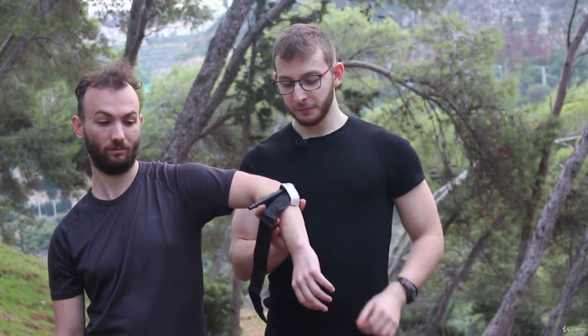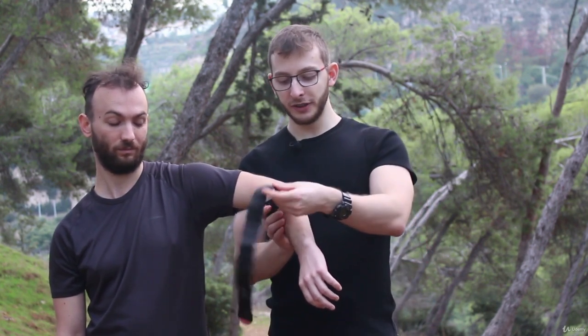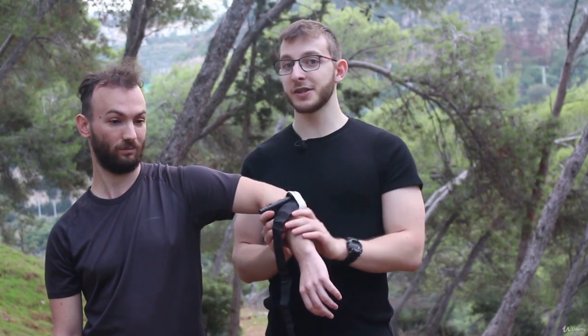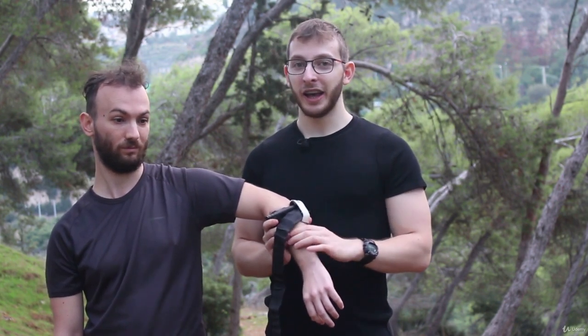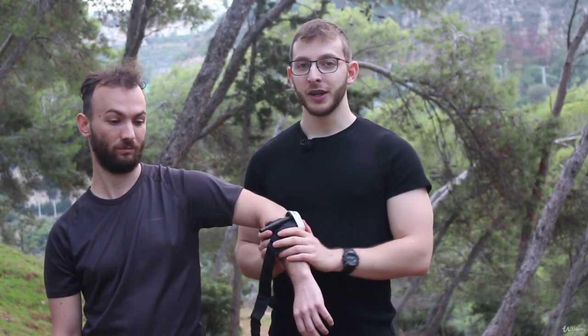Now keep in mind, the reason why we're putting the rest of this strap inside is because it's going to be very painful for him, and we don't want this to get open. Even if he wants to open it himself, we don't want that to happen. So we're going to put this inside here.